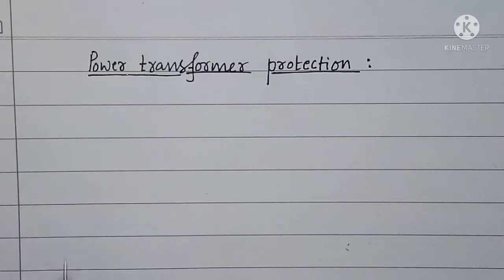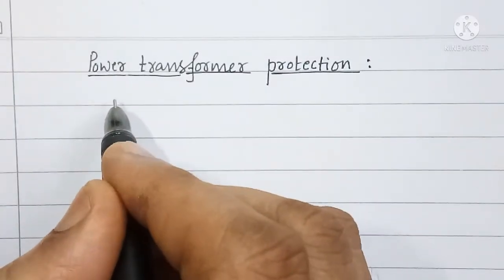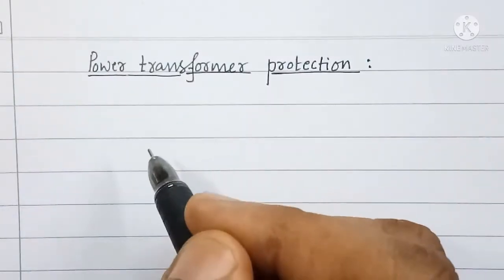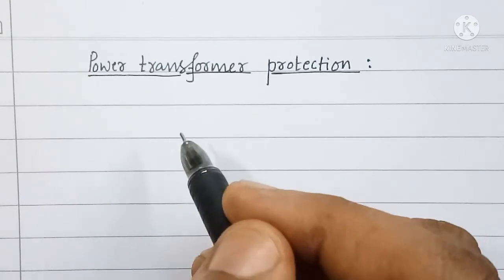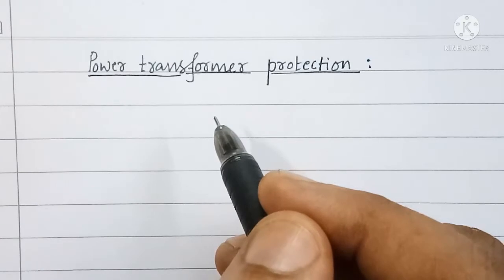Of all these transformers, we are going to deal with only the protection of power transformers. So to protect a transformer, we should have the knowledge of various faults that occur in transformer.